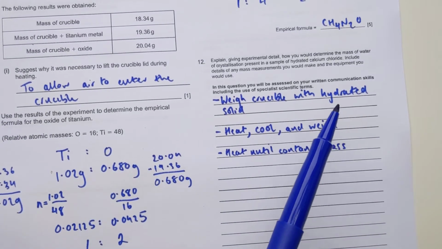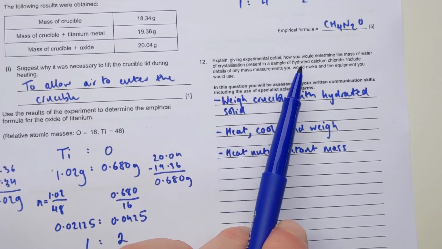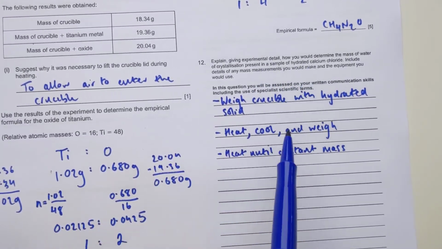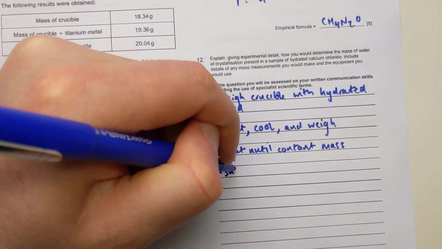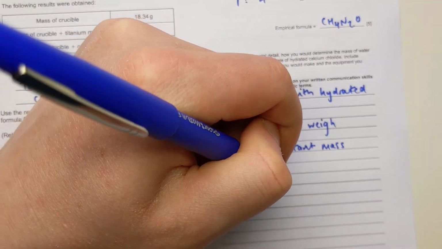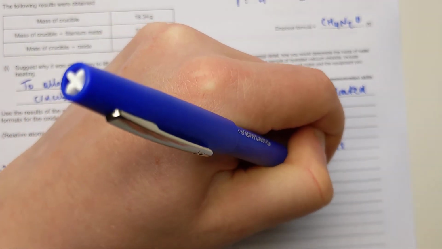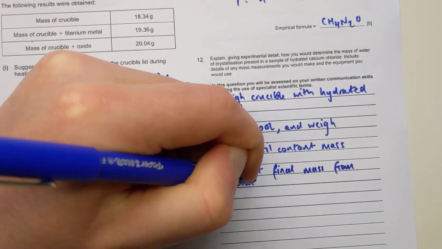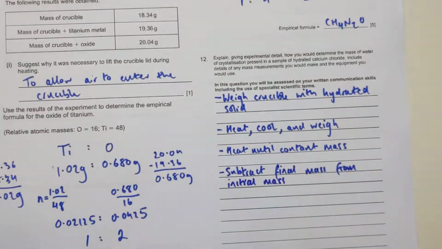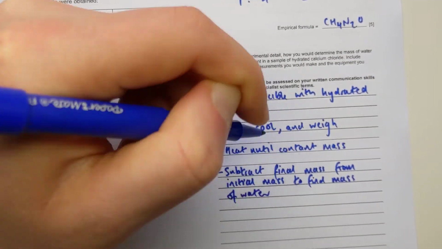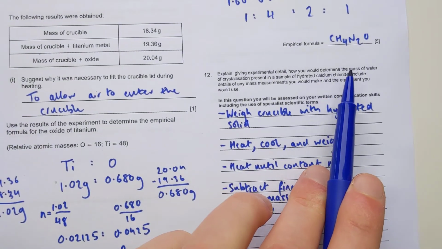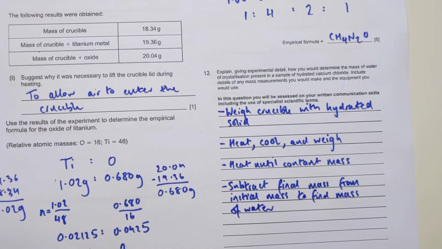Now you have to actually explain any mass measurements, and it implies you have to know what you do with those results. So once you've got your constant mass, you have to subtract the final mass from the initial mass to find out the mass of water that's been removed. Remember, the question says, how would you determine the mass of water present? So that's explaining how you actually know what's been removed.